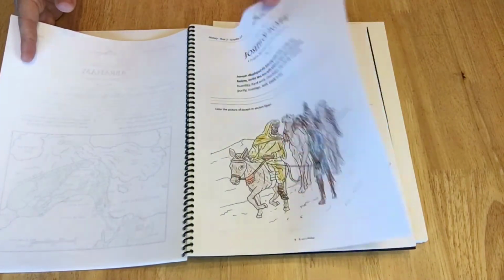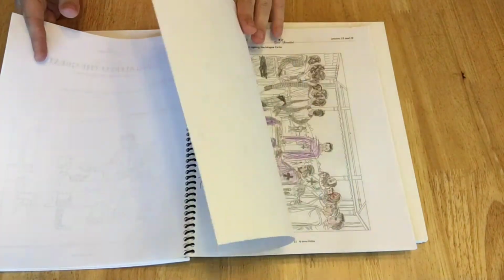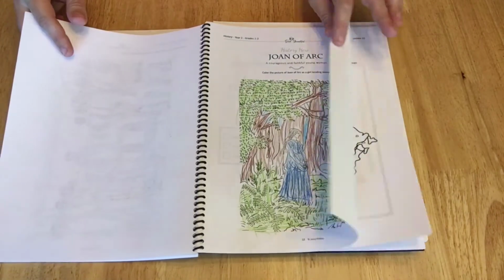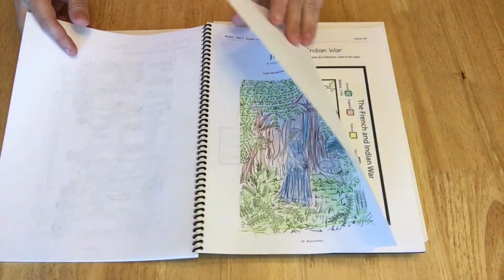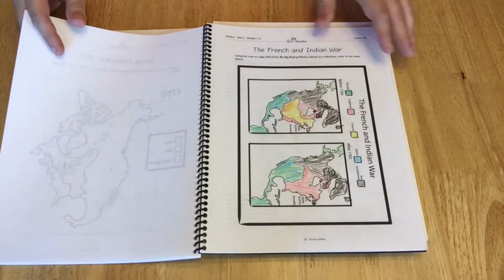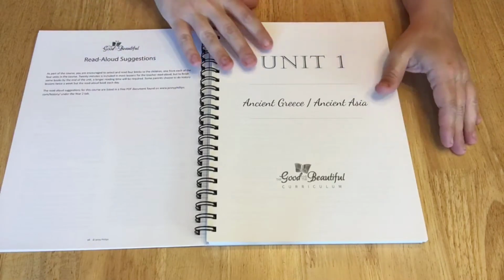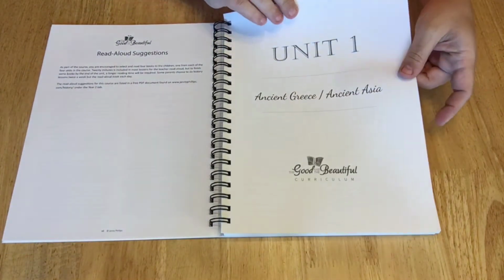Sometimes we do them, and I'll be honest, sometimes we've skipped them depending on what it is. Sometimes if it's a lot of copy work and I know my kids are not going to be into that, then we skip it. But that's the beauty of homeschooling. You get to adjust the curriculum to what you like.